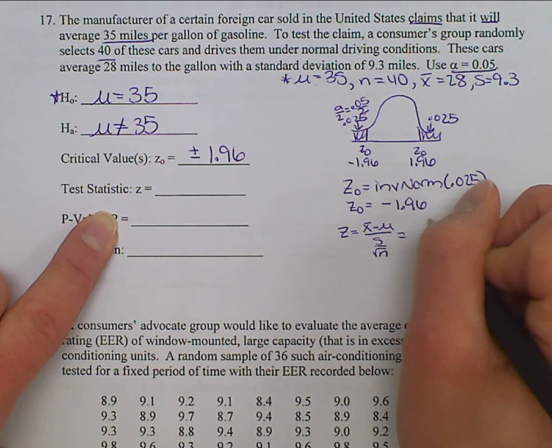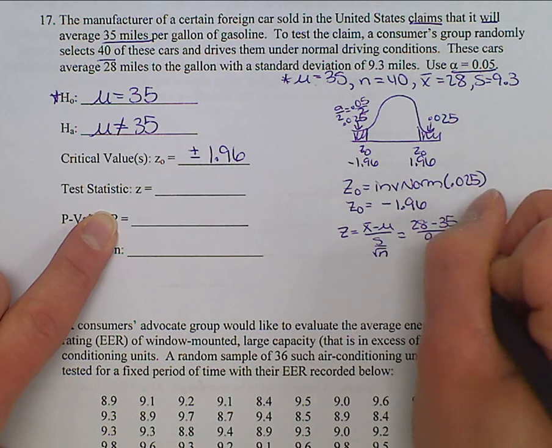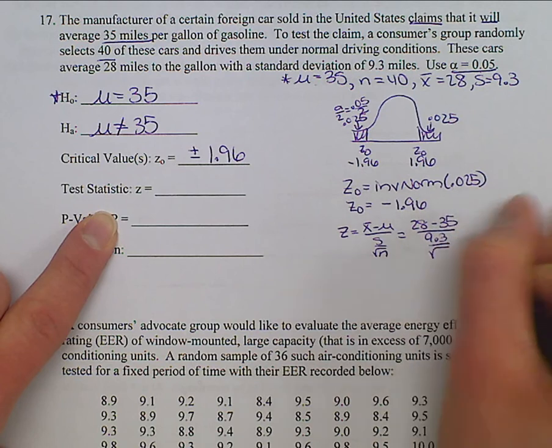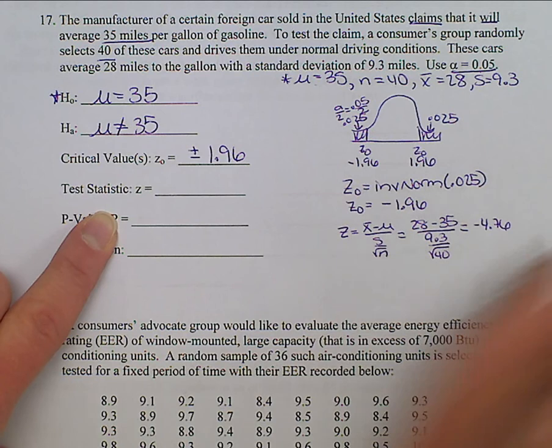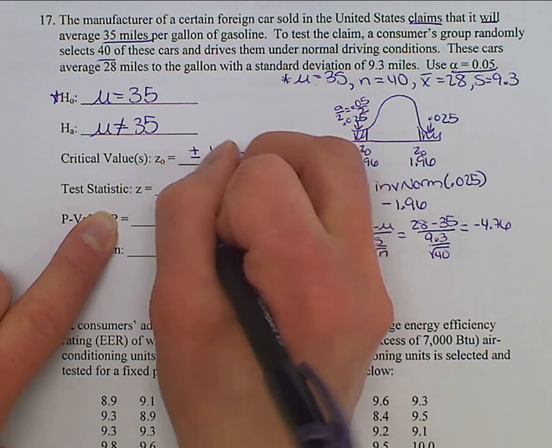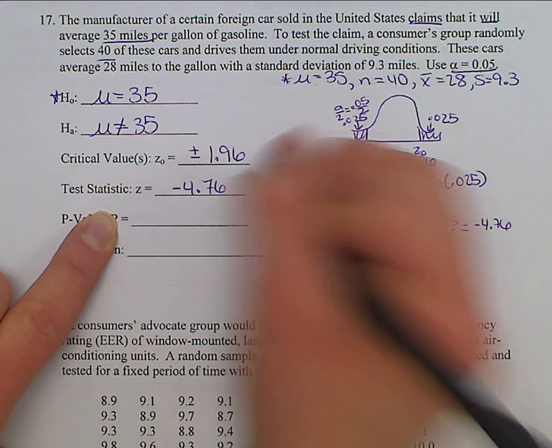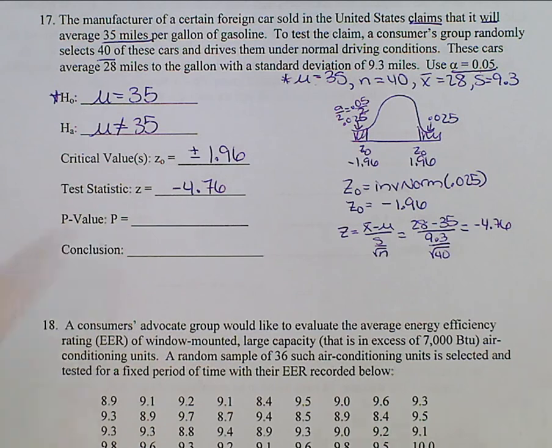Now our test statistic comes from our calculation. X bar was 28, mu is 35, S, the standard deviation, is 9.3, and then our sample size, n, is 40, and we get negative 4.76. Now at this point we can already draw our conclusion based on where our test statistic falls.